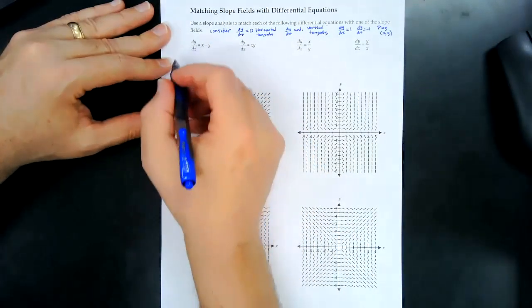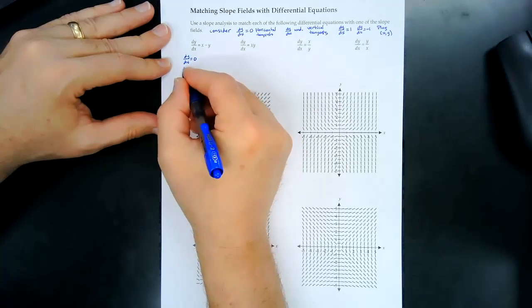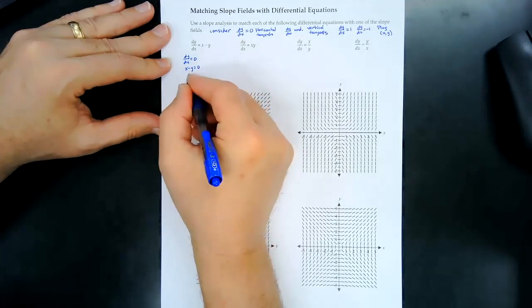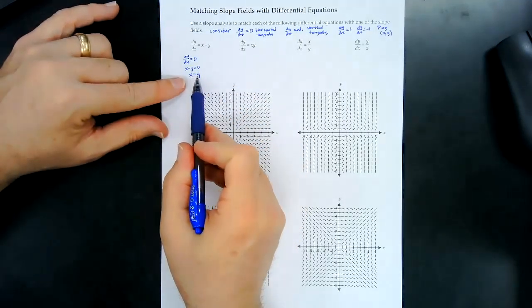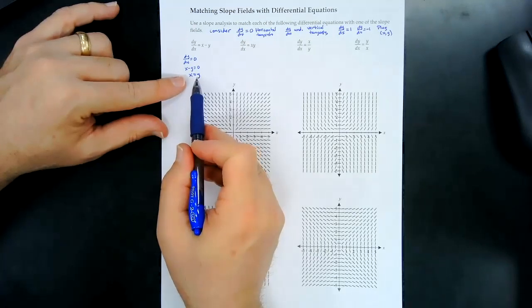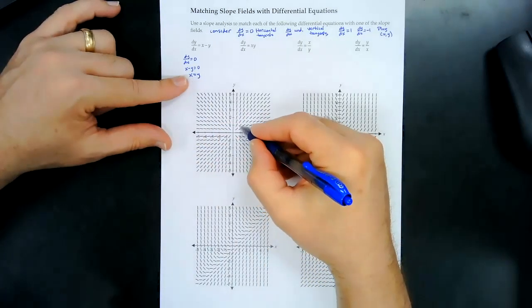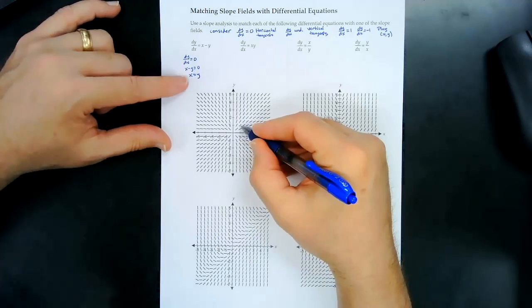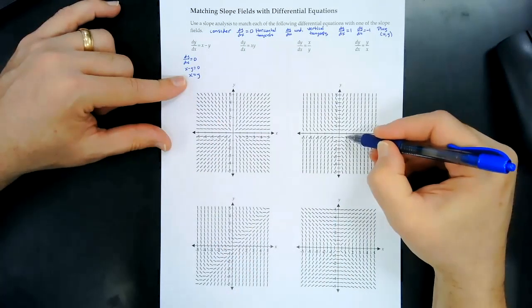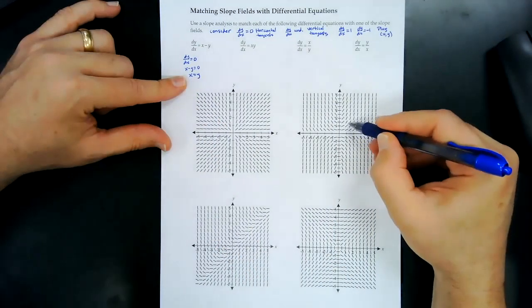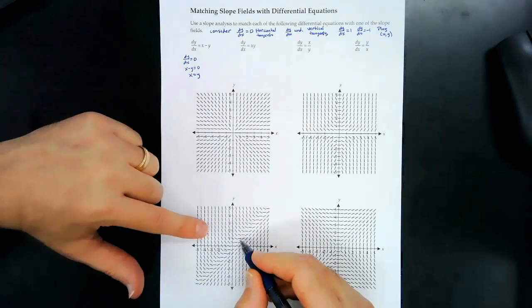So, let's consider when does dy over dx equal 0. For this one, that would be where x minus y is equal to 0, so where x equals y. So we'd have horizontal slope lines at every point where the x and y coordinates are the same, like (1, 1). So you look right here at (1, 1), we should have a horizontal slope line right there. That's what this is telling me. We don't, so this one is not this differential equation. How about (1, 1) here? Nope, that's not horizontal, so it's not that one. At (1, 1) here, yeah, that's horizontal, so it could be this one. Let's keep looking.